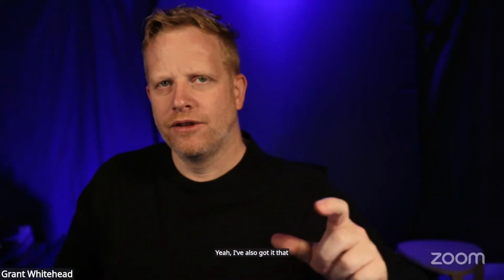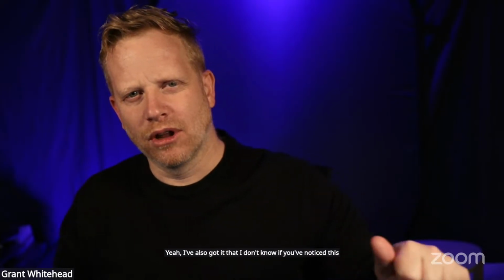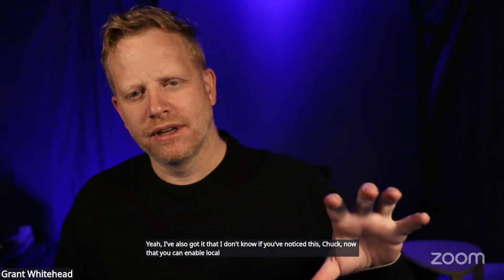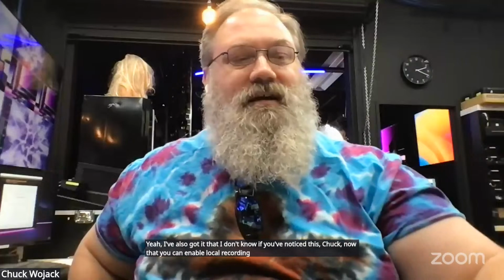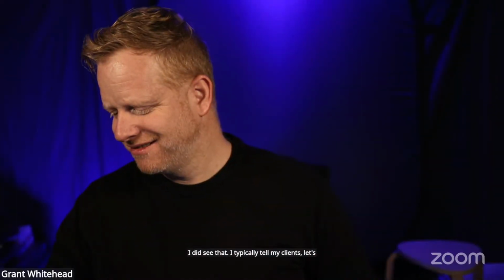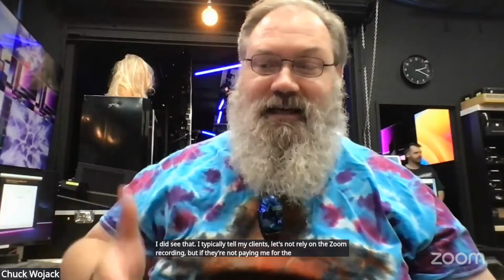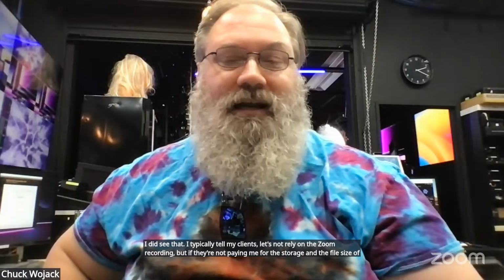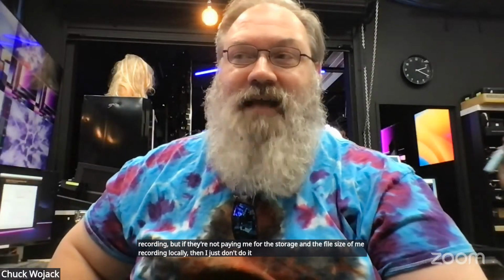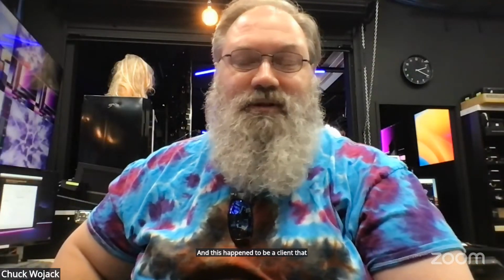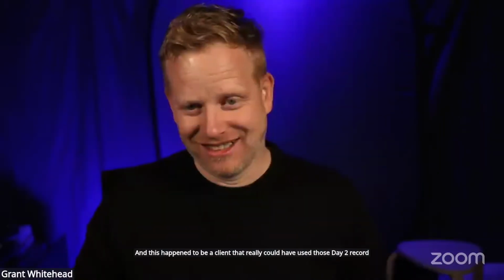I don't know if you've noticed this, Chuck, now that you can enable local recording. Yeah, I typically tell my clients, don't do that, rely on the Zoom recording. If they're not paying me for the storage and the file size of me recording locally, then I just don't do it. Fair enough. It happened to be a client that really could have used those day two recordings, but they survived without it.